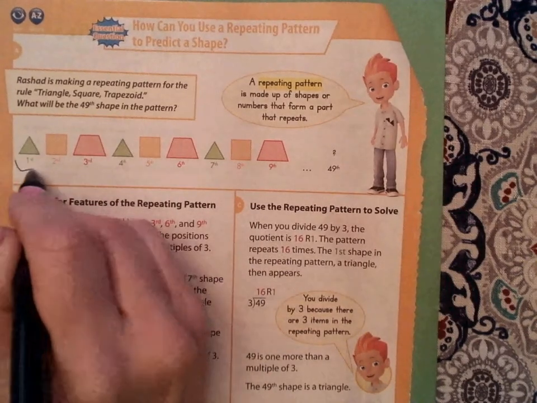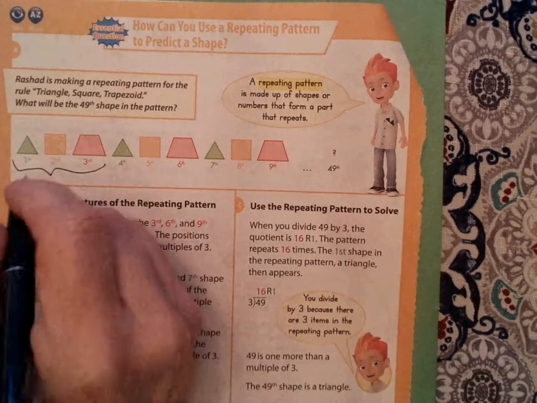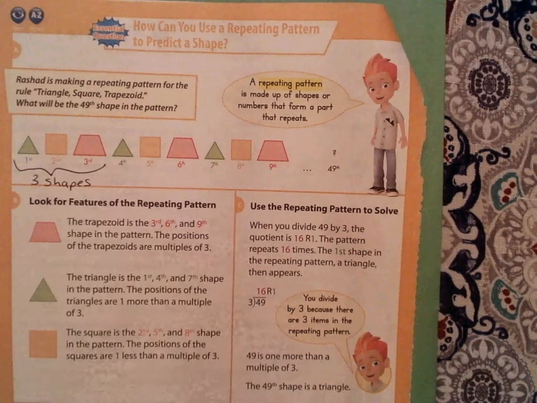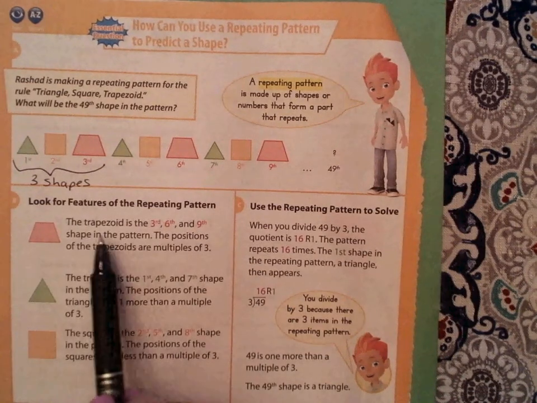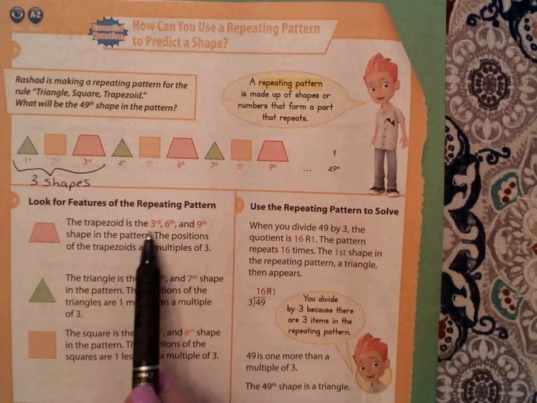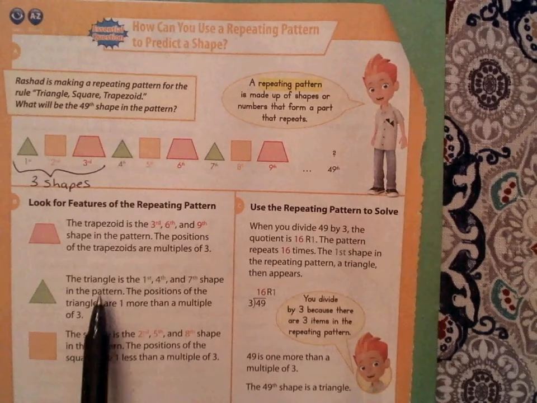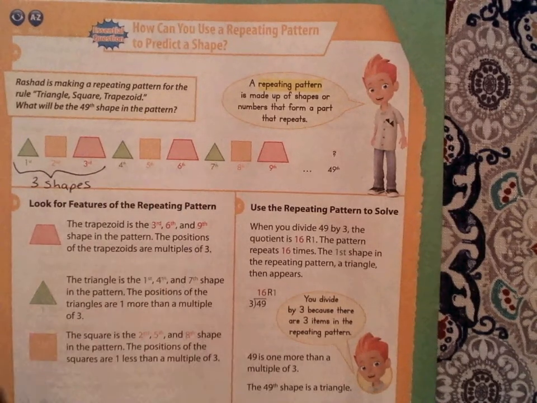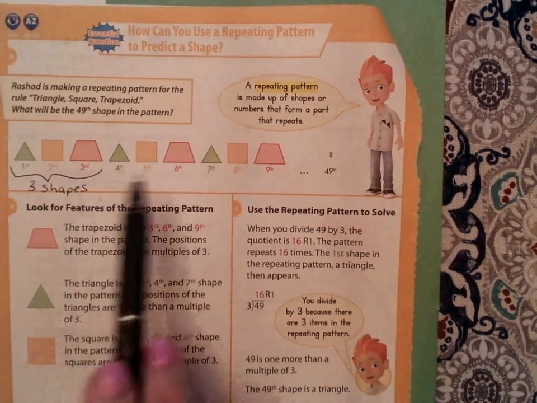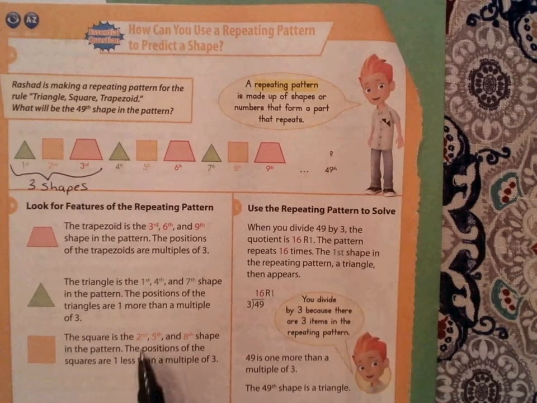Here I can see that the pattern itself is made up of 3 shapes that continuously repeat. So look for features of the repeating pattern. The trapezoid is the 3rd, 6th, and 9th shape in the pattern, and all of the trapezoids are multiples of 3. Meaning if I kept skip counting by 3s, 3, 6, 9, the next trapezoid would be a 12.